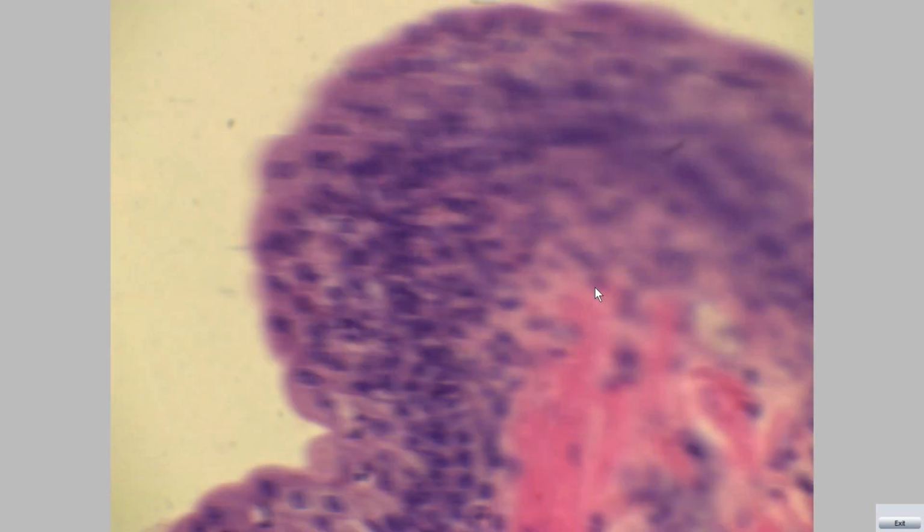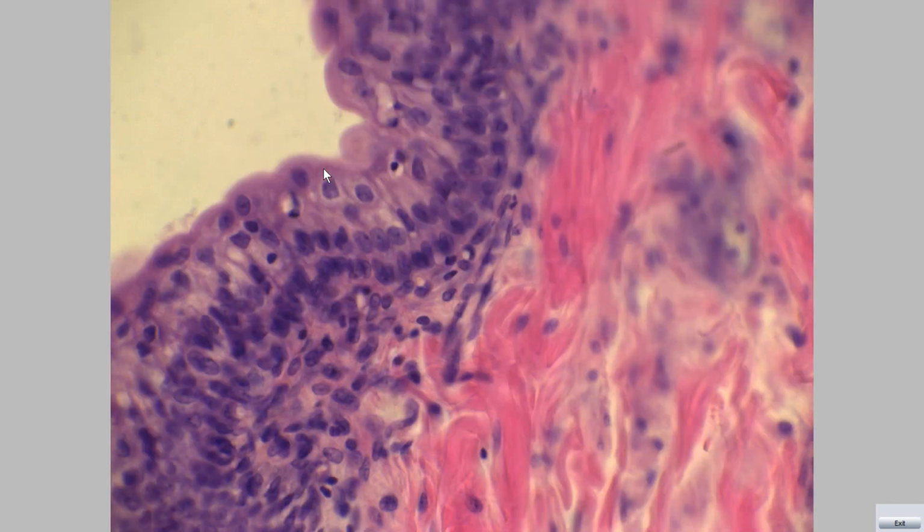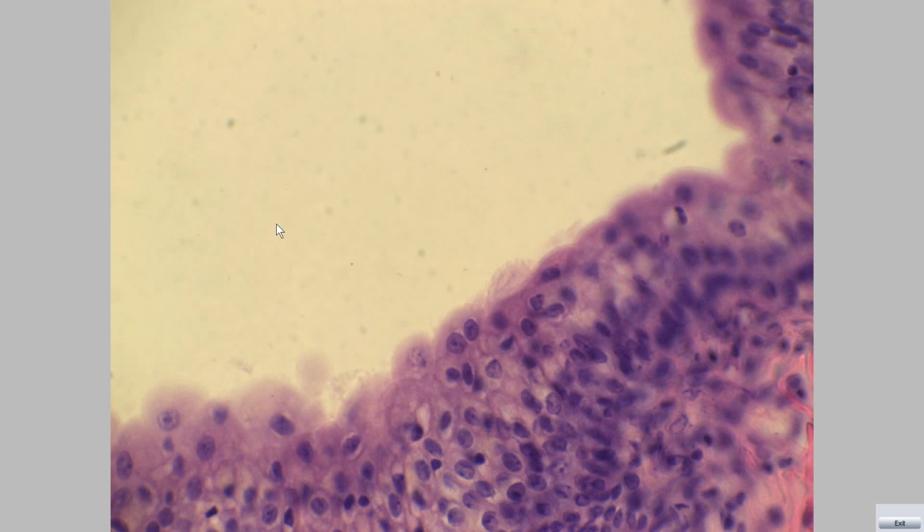This is transitional epithelium with a dome cell. This cell is called a dome or umbrella cell with 2 nuclei.